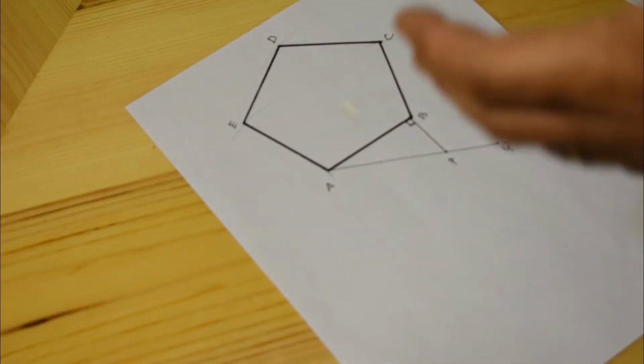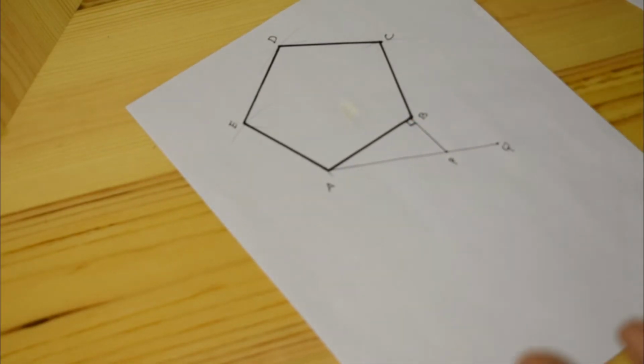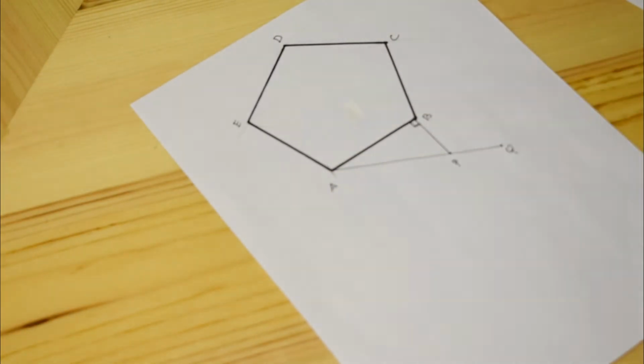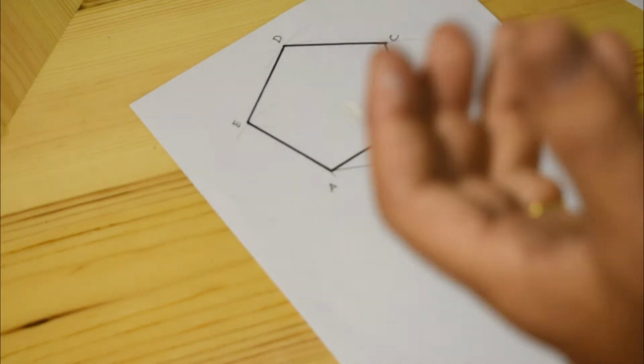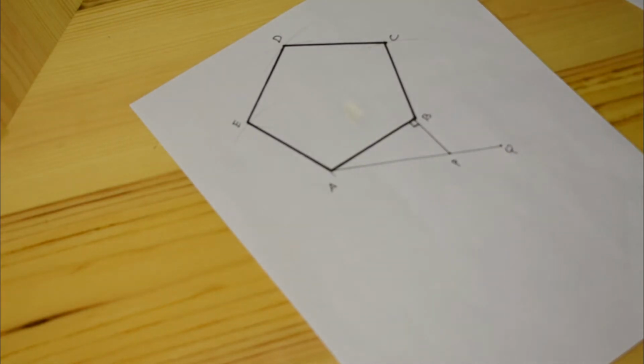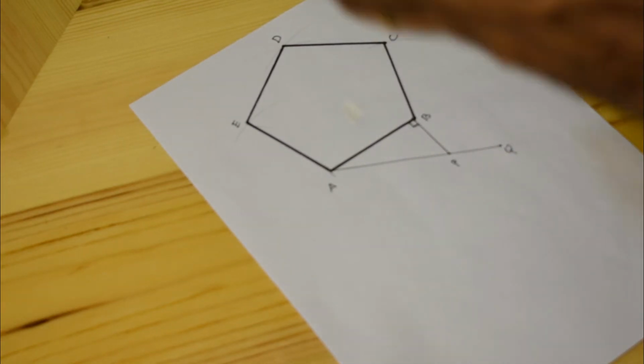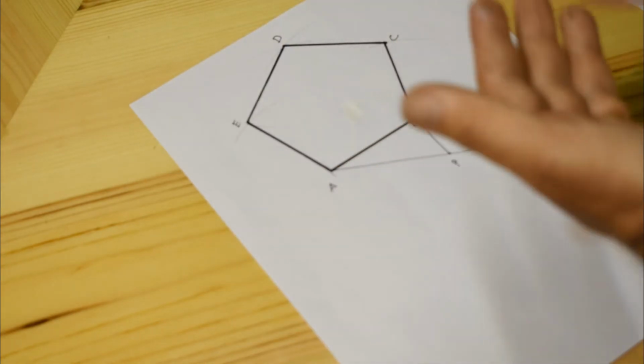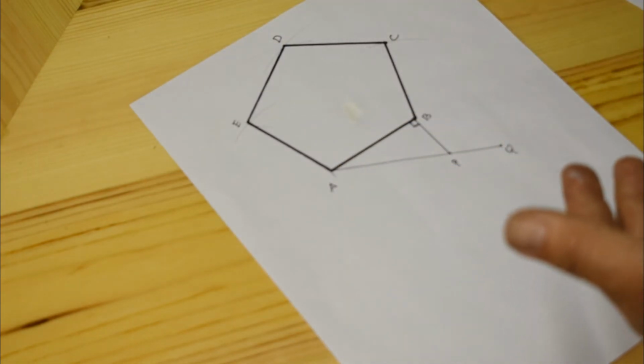Why is this construction of the regular pentagon with ruler and compass, starting with its side, the simplest and the most accurate and the best construction we can have? I'm going to show you now the rationale behind this construction.